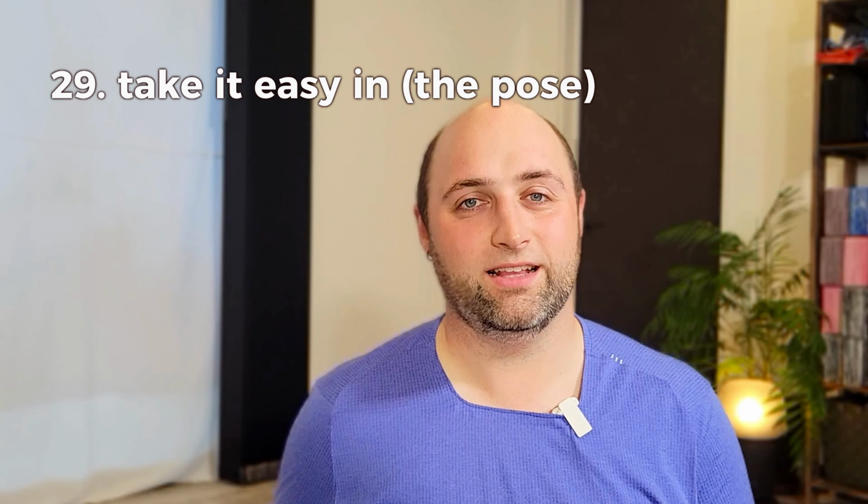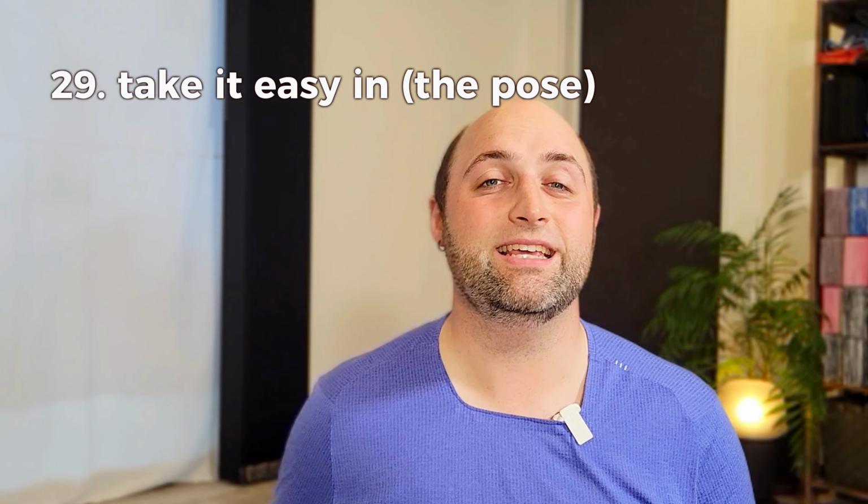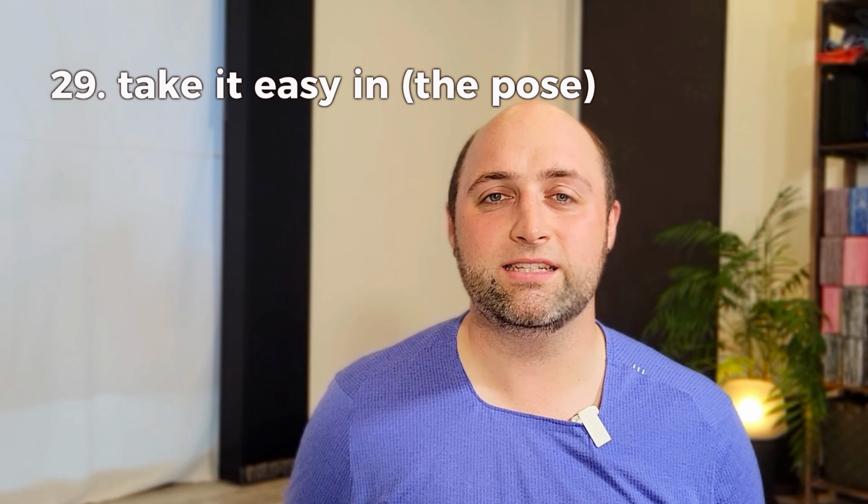Take it easy in. Take it easy in butterfly pose. So you're taking it easy. That means you're going slow, not pushing yourself, not making it too hard, too difficult. Nice and easy, nice and relaxed. So take it easy in.